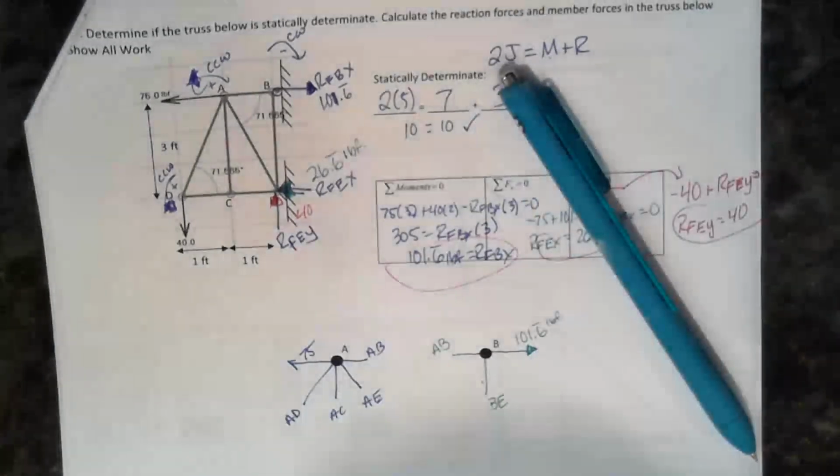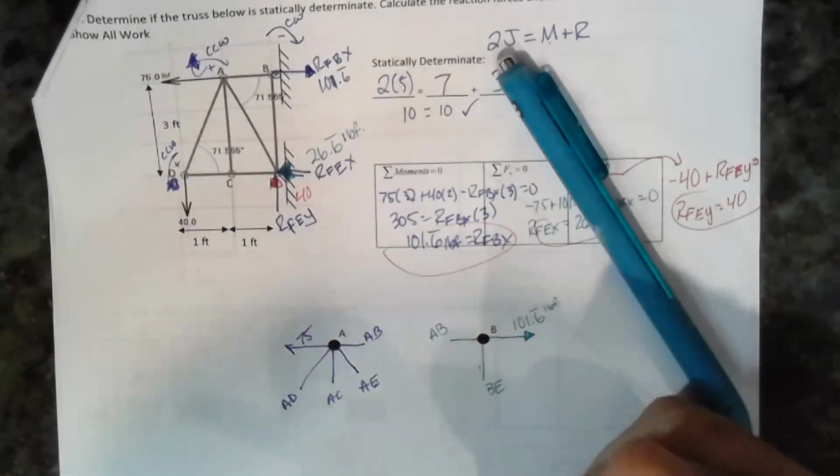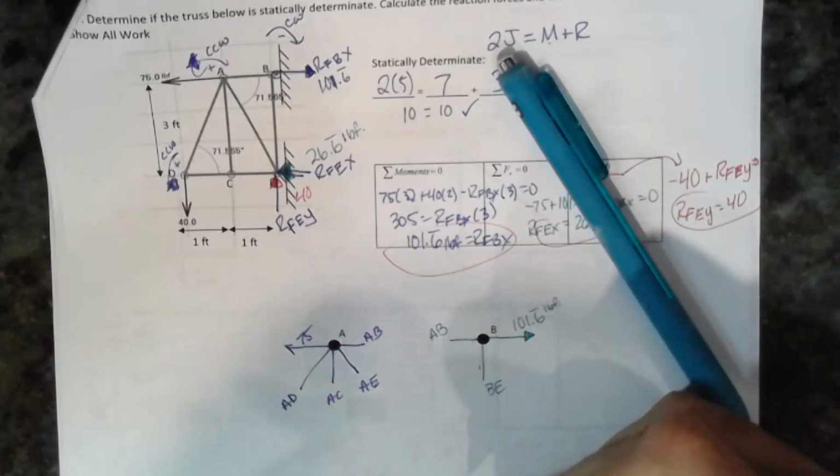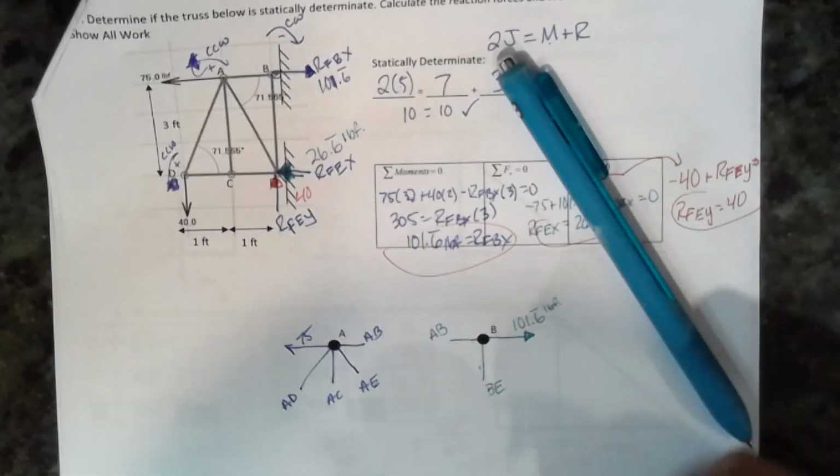but let's go down here to E. E has member BE, E has member AE, and E has member CE. It also has, what do we say, 40 going up, and it has RFEX going to the left, and that's 26.6 repeating pounds of force.